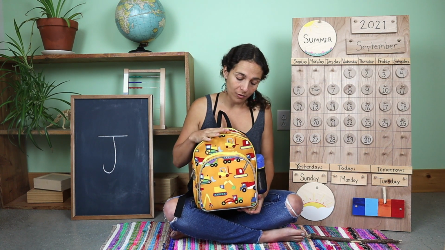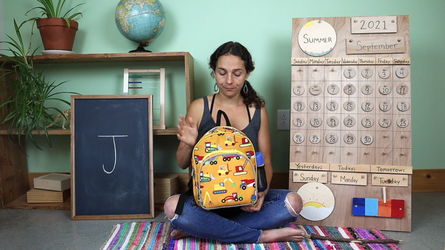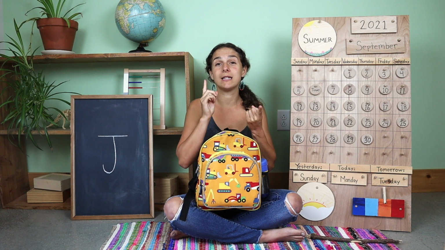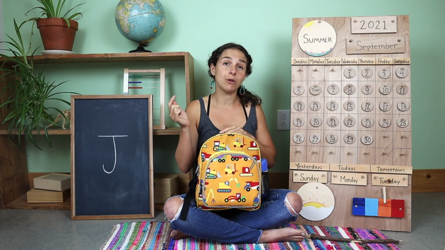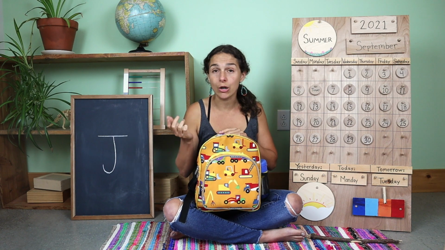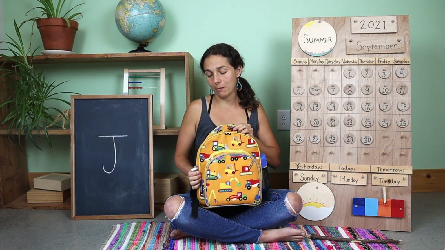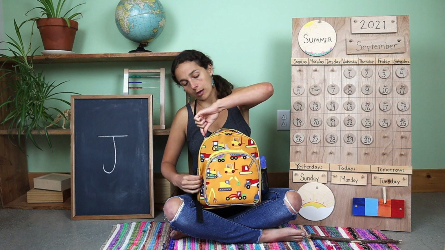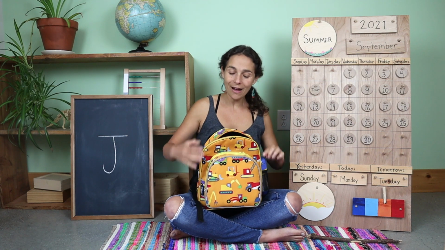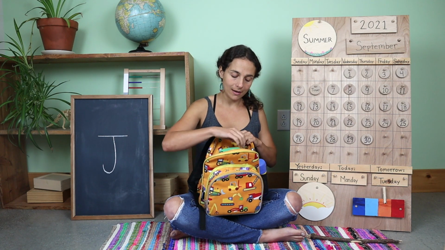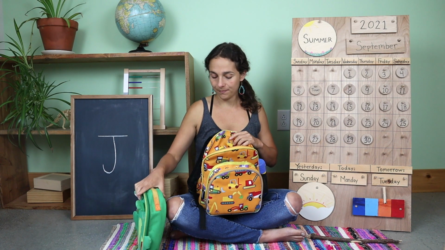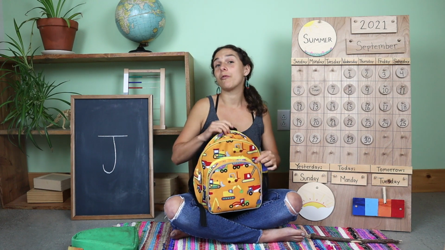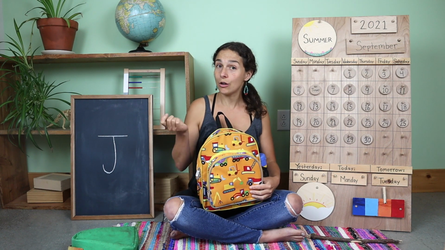Now let's also practice unpacking your backpack. So once you get to school, you may have to open up your backpack when it's time to take out your lunchbox, or maybe you have some books inside or a notebook. In order to unzip your backpack, you're going to hold the backpack, pull the zipper up and around, and then you can open it up and take out anything you need to. Just make sure that you zip it back up before you put your backpack on the little hook.